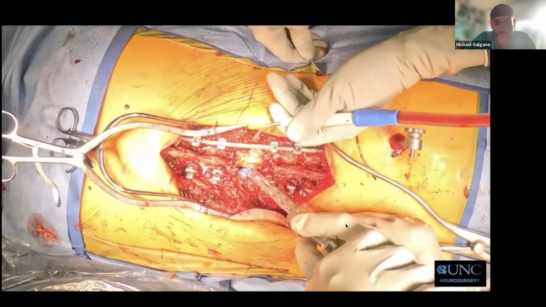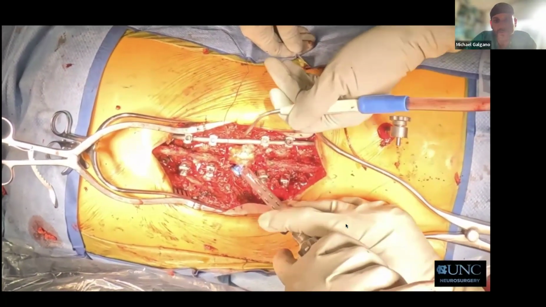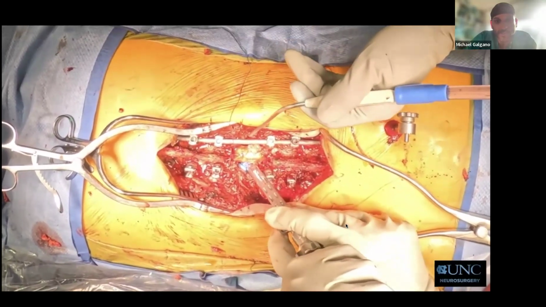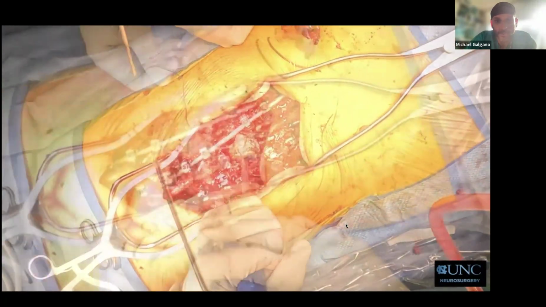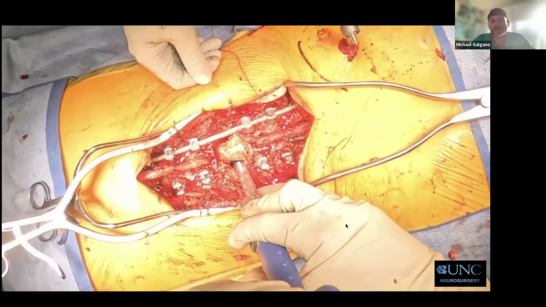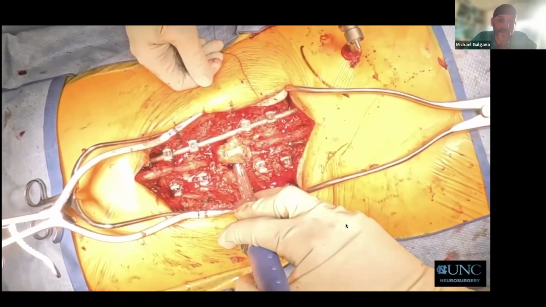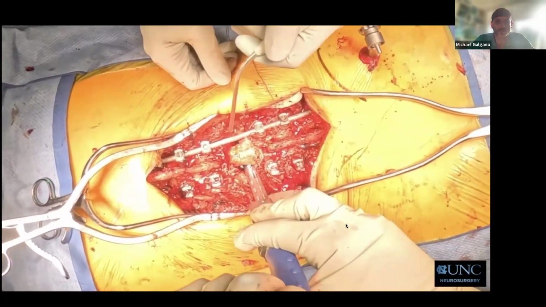And then this is one of those expandable titanium cages. We fill it with bone graft. In this particular case, I don't believe that we cut the nerve root. I think that we had a good enough working corridor here that we were able to put the cage in perpendicular to the spinal cord, and then we performed this 90-degree rotational maneuver.